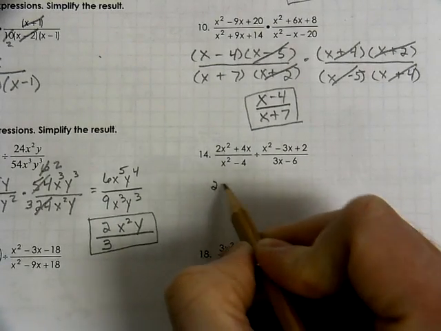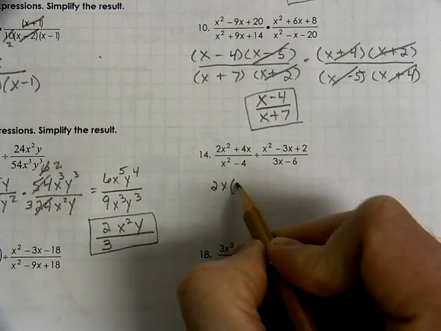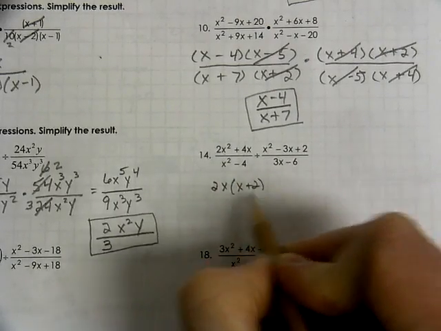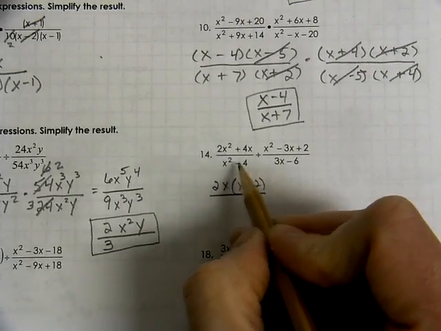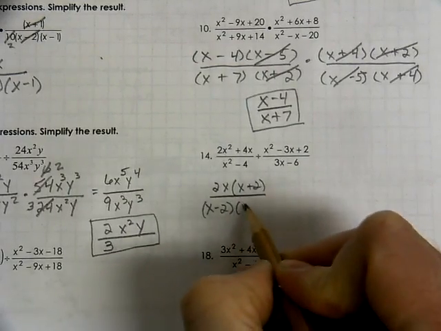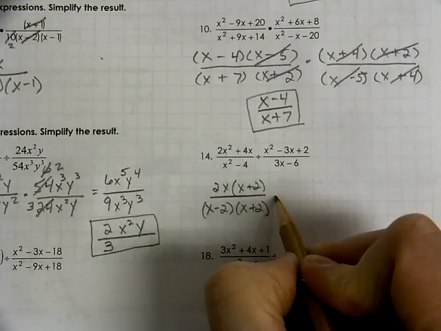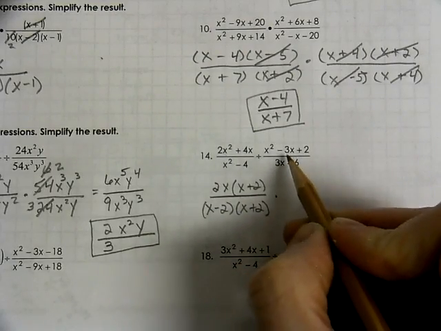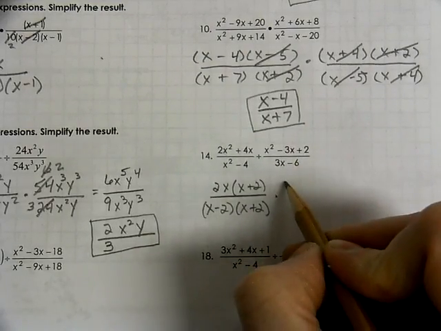Factor out. The denominator is the difference of perfect squares. Multiply by the reciprocal. I'll factor out a 3.